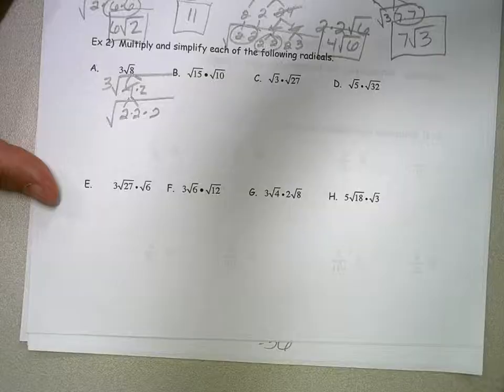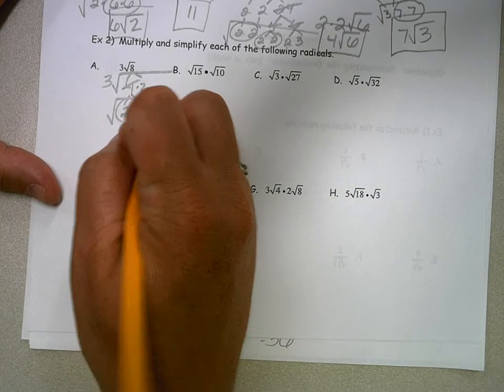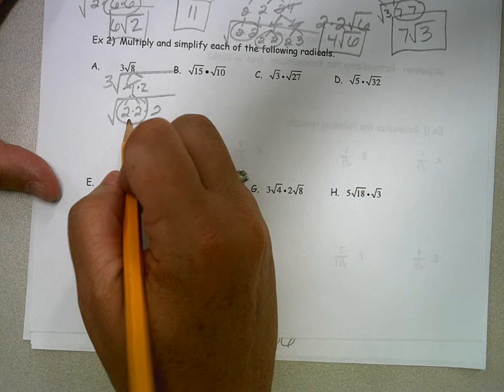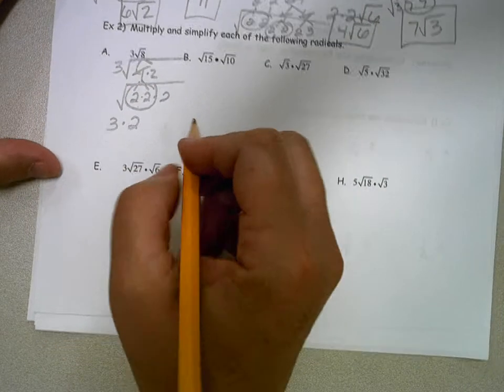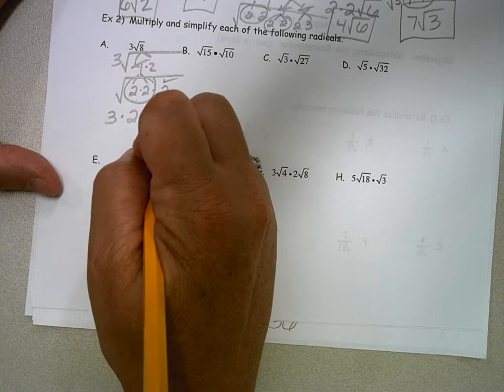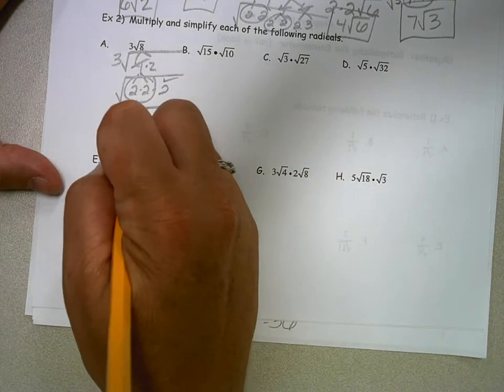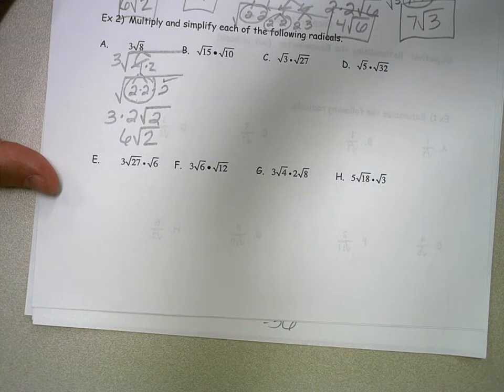And that is all still underneath the square root sign. These two are a pair, so that comes out in front. 3 times 2. This one has no pair or partner, so he stays under there. And you end up with 6 square root of 2.